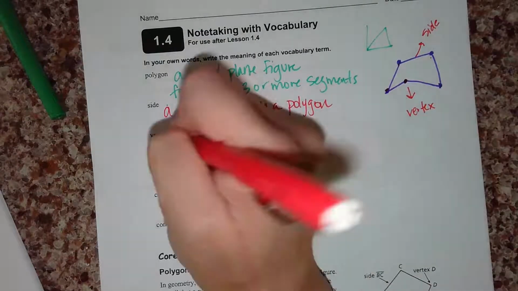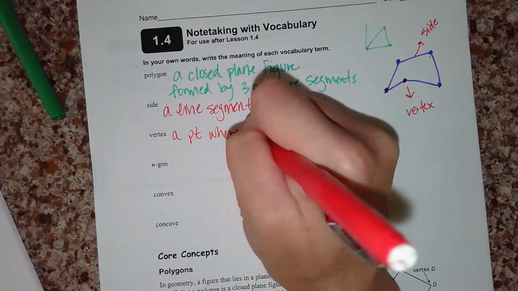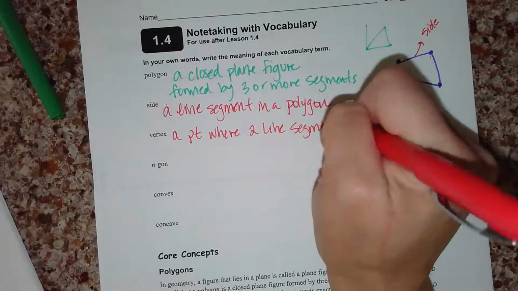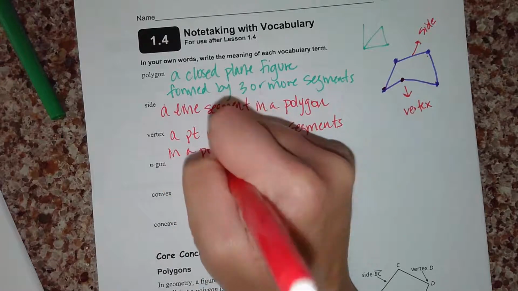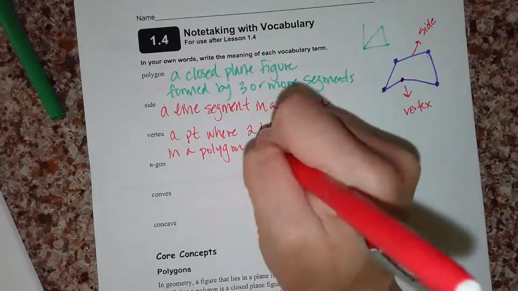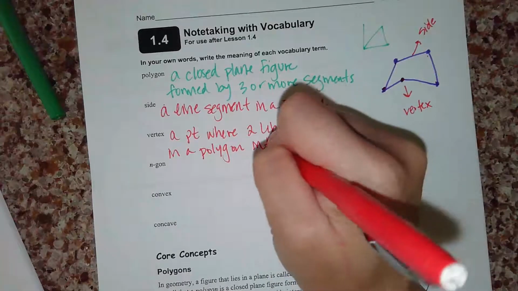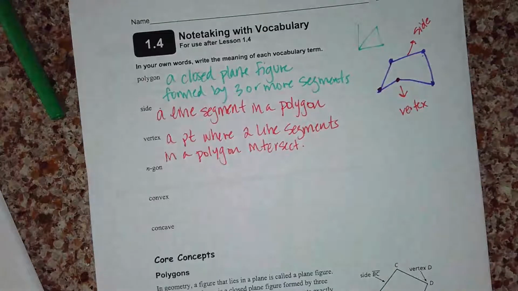Basically, a point where 2 line segments in a polygon intersect. Again, it's probably easier just to look at the diagram. That's what we call a vertex.